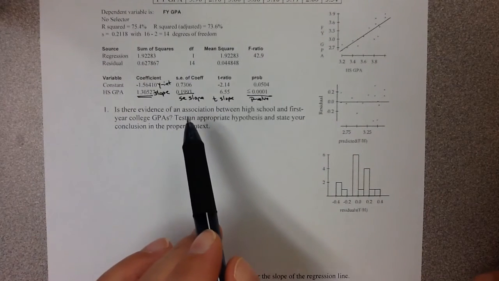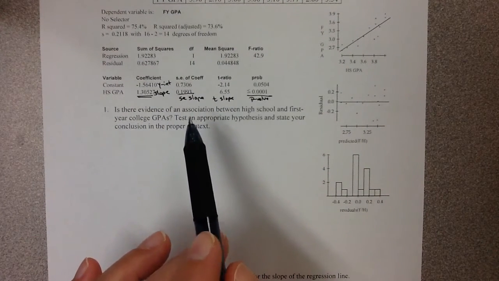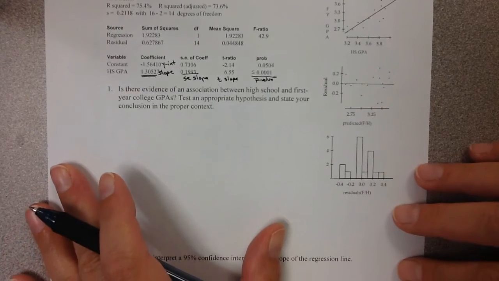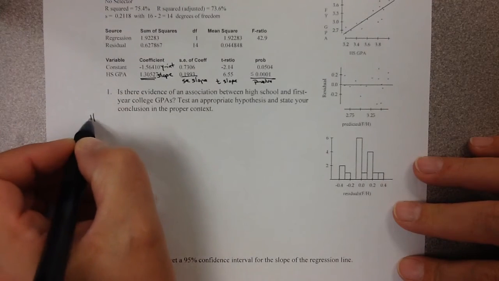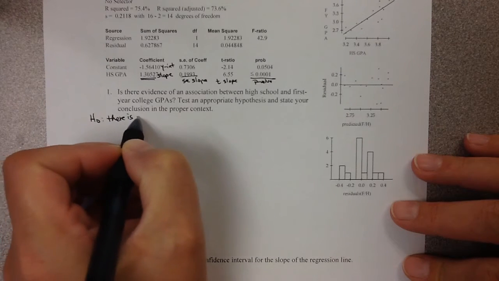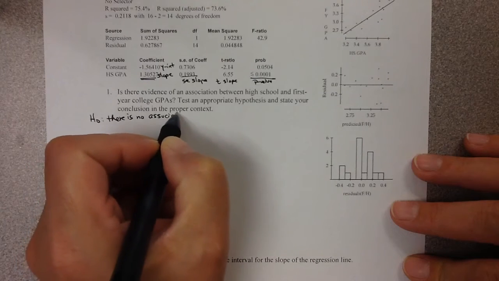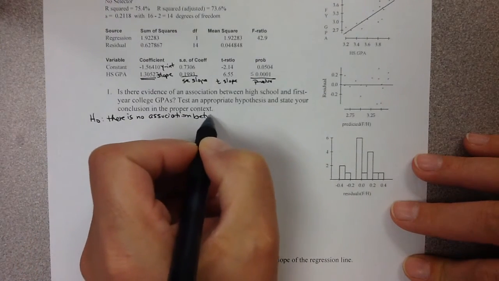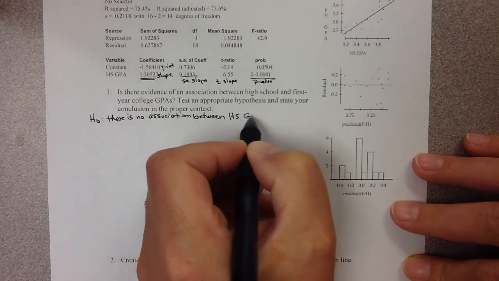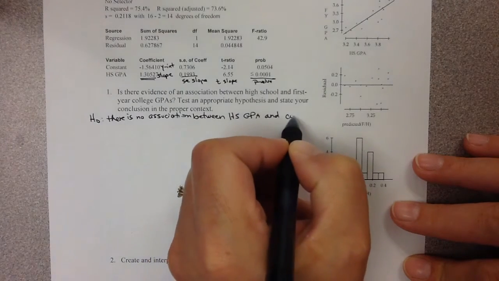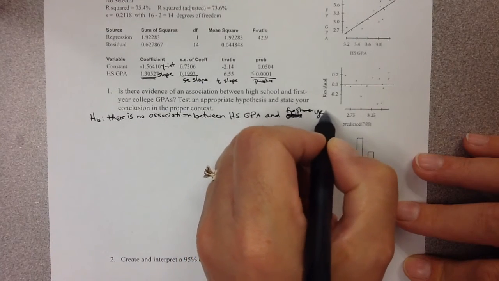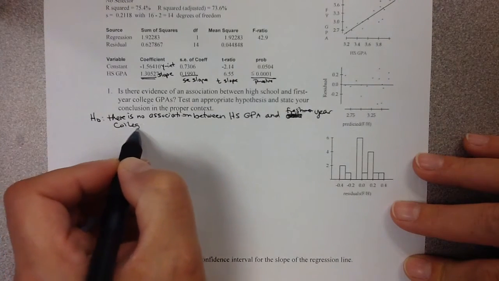We're asked if there's evidence of an association, always the key words for a linear regression test, between the two GPAs, and we want to test an appropriate hypothesis. I suggest you write it in words. It's about an association between variables. So the null hypothesis would be there is no association between high school GPA and college, or let's do freshman year college GPA.